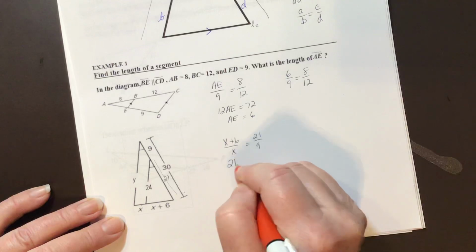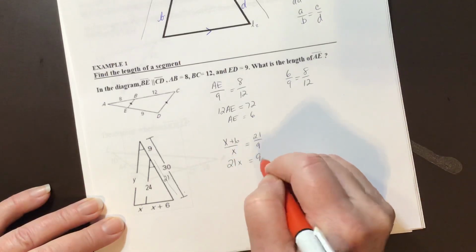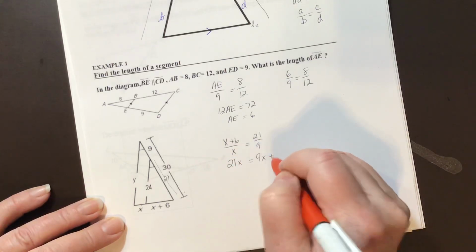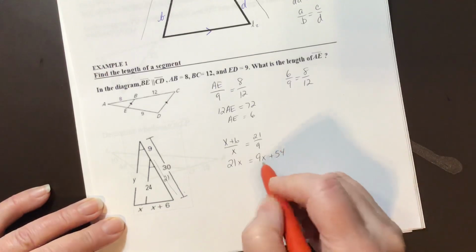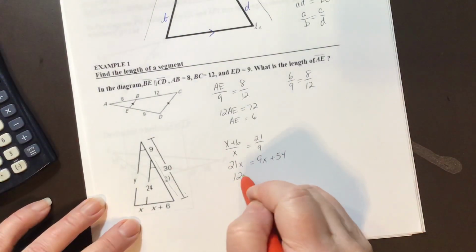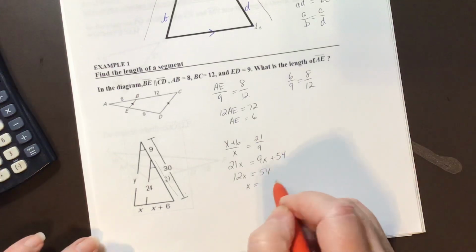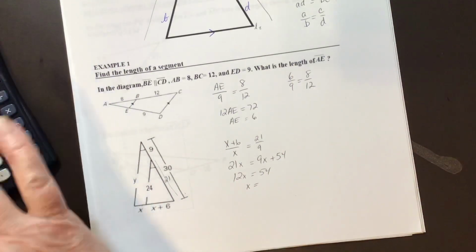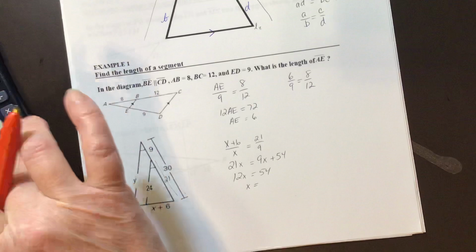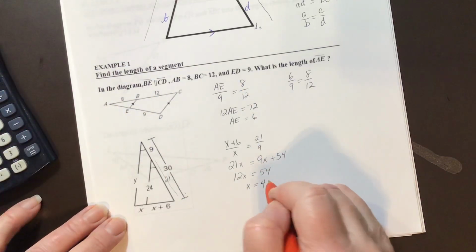When we cross multiply here, 21x is equal to 9x plus 54. What is 21 minus 9? Is that 12? So 12x equals 54. X is equal to, is that 4.5? 54 divided by 12, 4.5. Well, would you look at that?